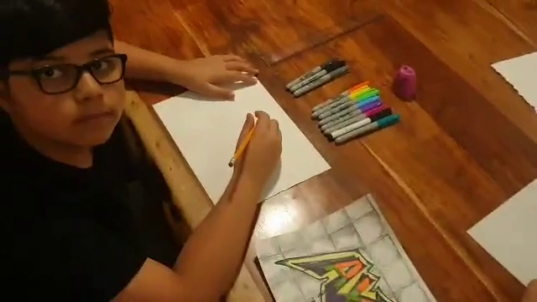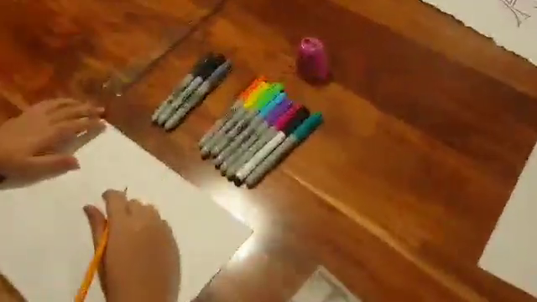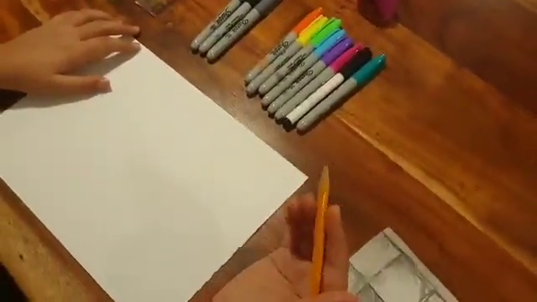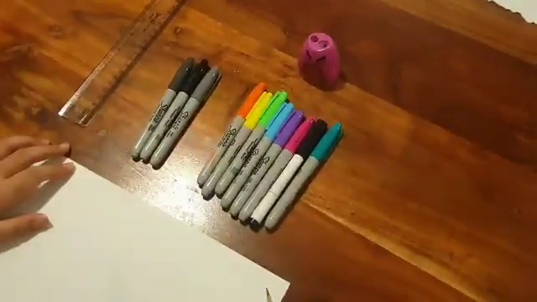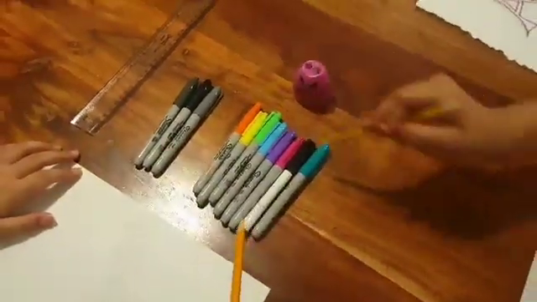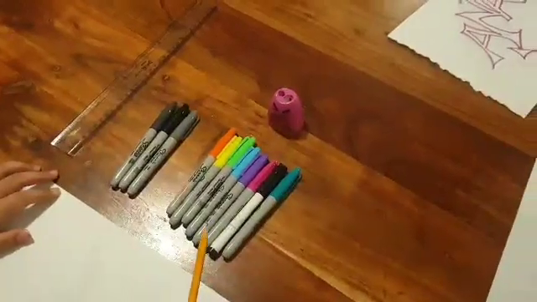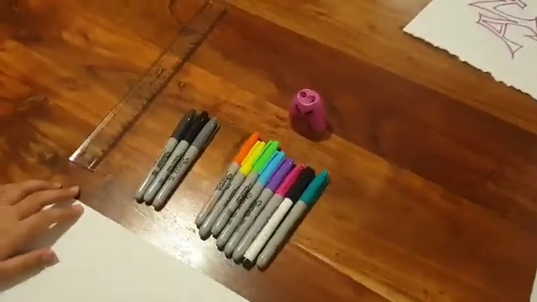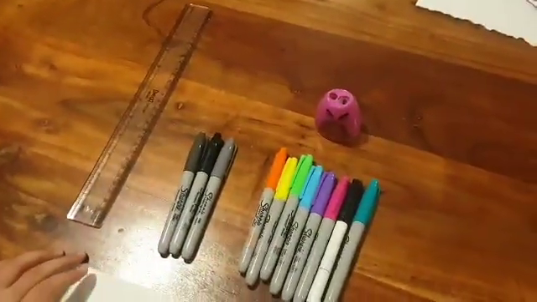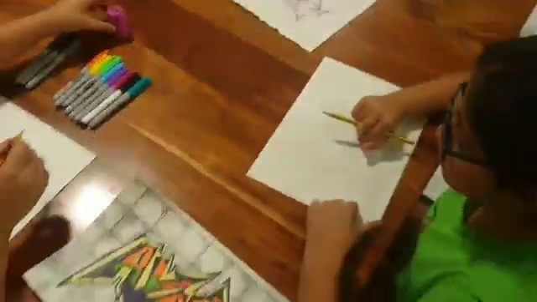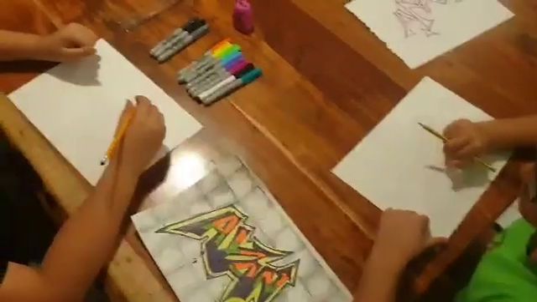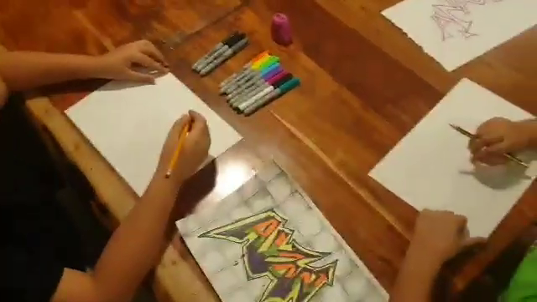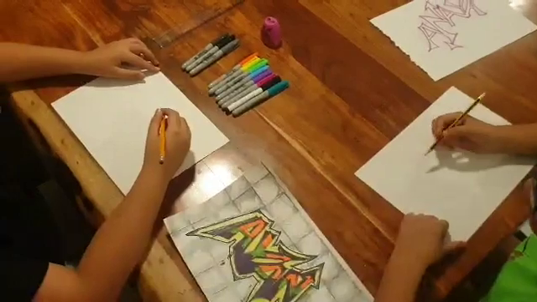So Ayan, in front of him, he's got his sharpened pencil, and lots of different Sharpie markers. You could also use crayons or pastels, whatever you have at home. Obviously it's helpful to have a ruler, and if you are using a pencil, a sharpener is always handy. So the first step is that we're going to make a wavy line, and Ayan's going to show you how.